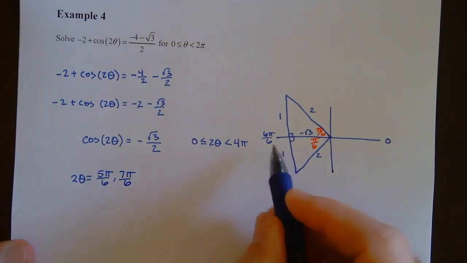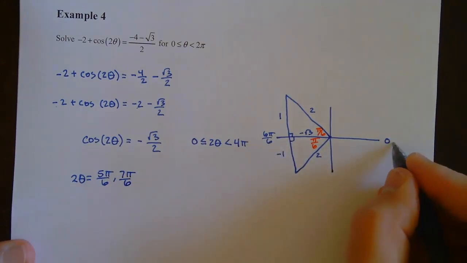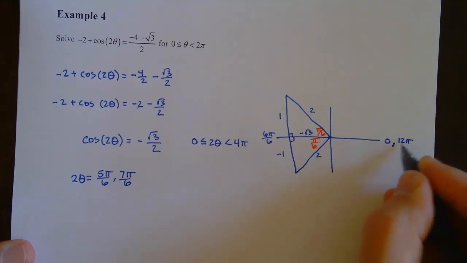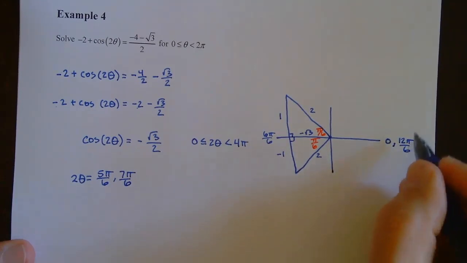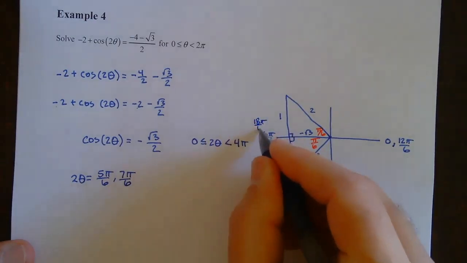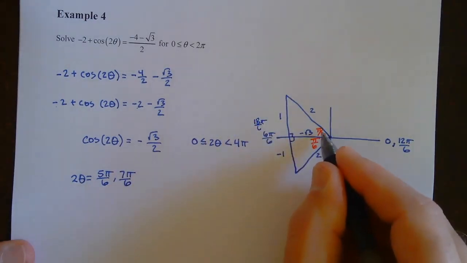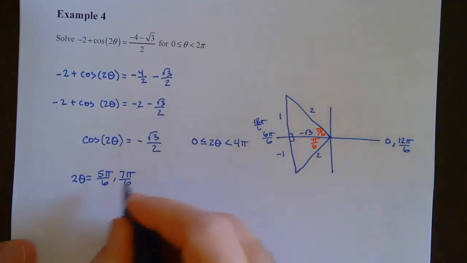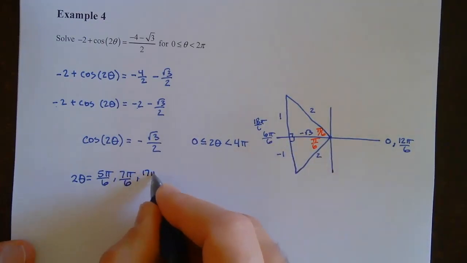If this is 6 pi over 6, then coming back to here would be 12 pi over 6. Keep going, this would be 18 pi over 6. For this angle, that'd be too much rotation, so we got to back off, and it'd be 17 pi over 6.